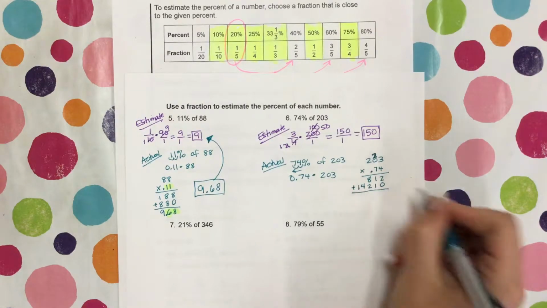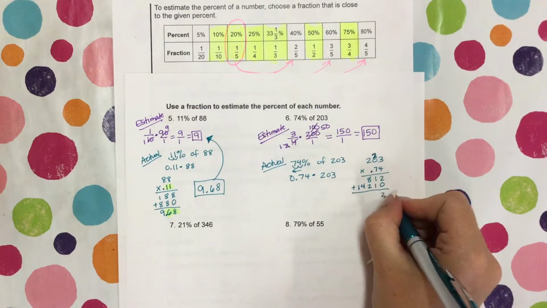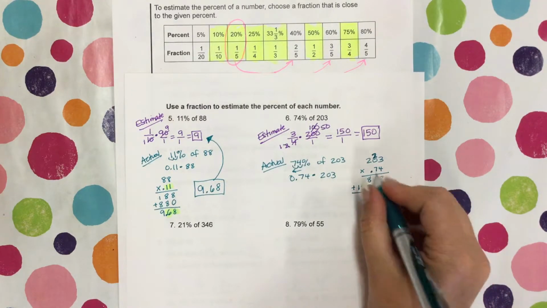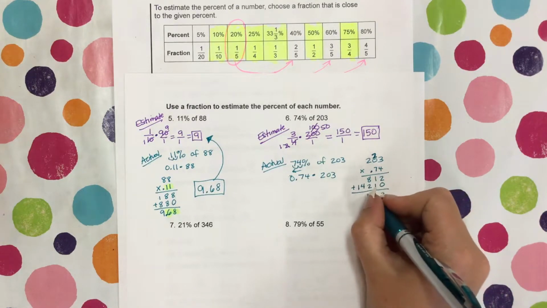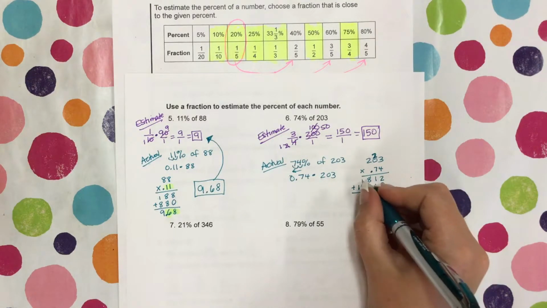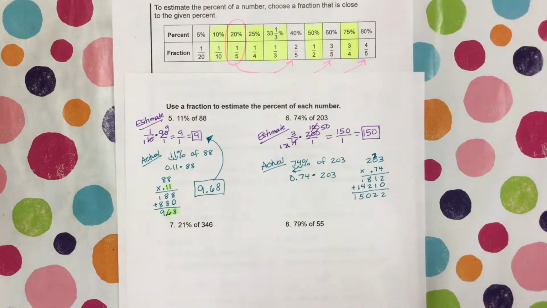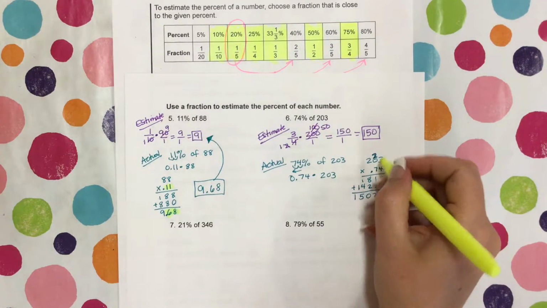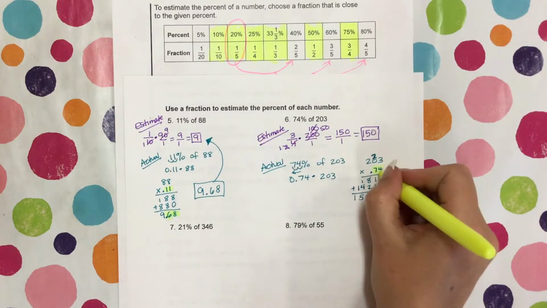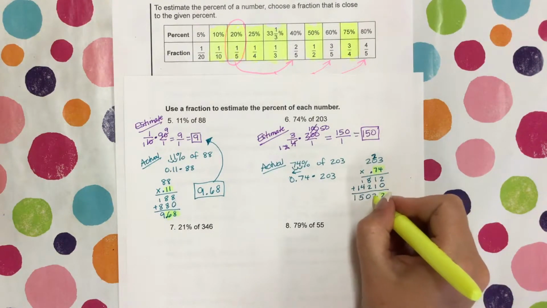And now it is time to add. 2 plus 0 is 2. 1 plus 1 is 2. 8 plus 2 is 10. Write the 0, carry the 1. 4 plus 1 is 5, and then drop the 1. Since I'm multiplying decimals, I need to count the amount of decimal places here. There's 1, 2, so that means my answer needs to have 1, 2.